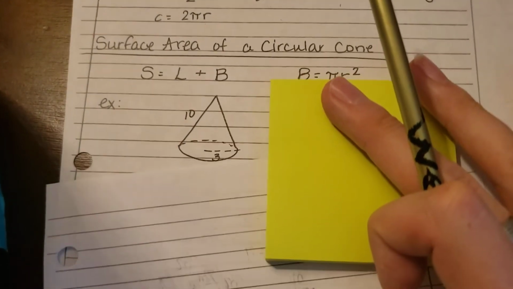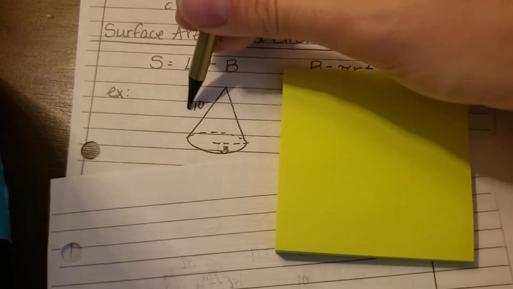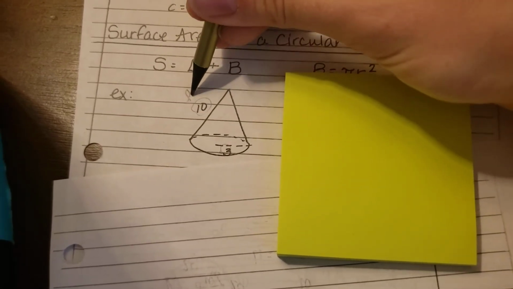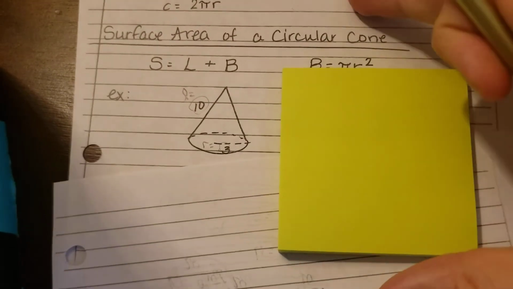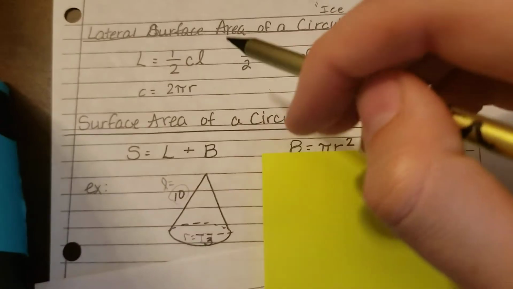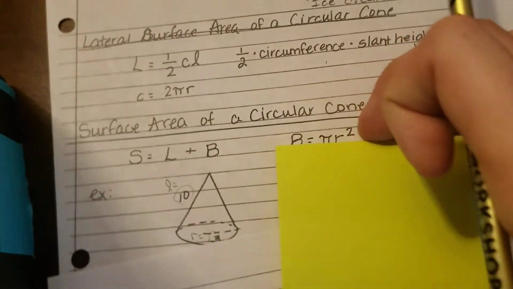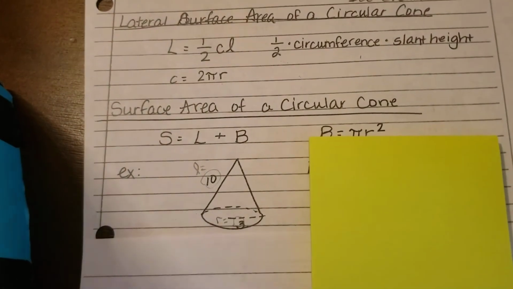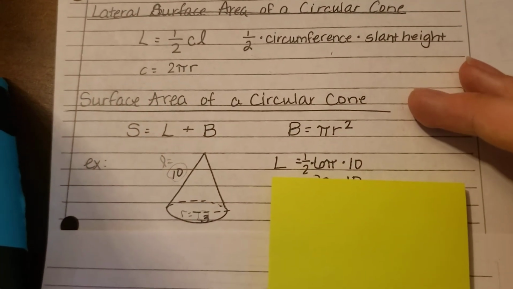Okay, so in this case, we were given our radius and our slant height. So I'm going to plug this information into this formula. So for the lateral surface area, I've got 1/2, right?